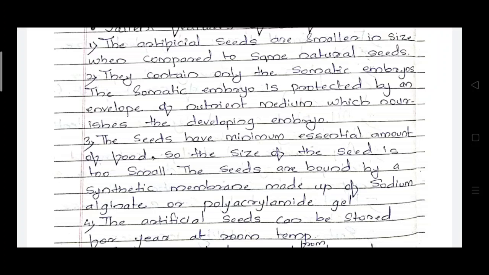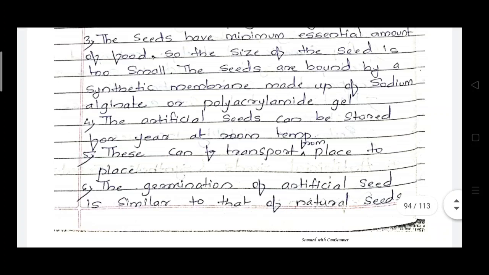These synthetic seeds are very small in size, and they are bounded by the synthetic membrane. The synthetic membrane is prepared with the help of sodium alginate or polyacrylamide gels. The artificial seeds can be stored for years at room temperature. So we can store these seeds for many years. They can be transported from place to place.